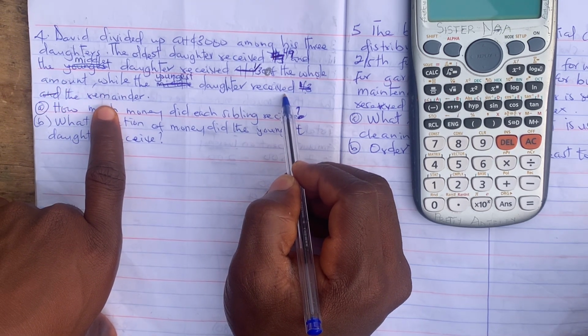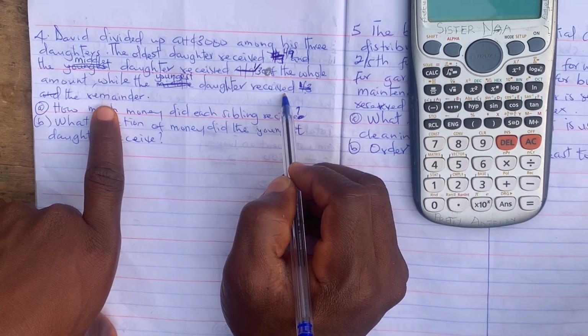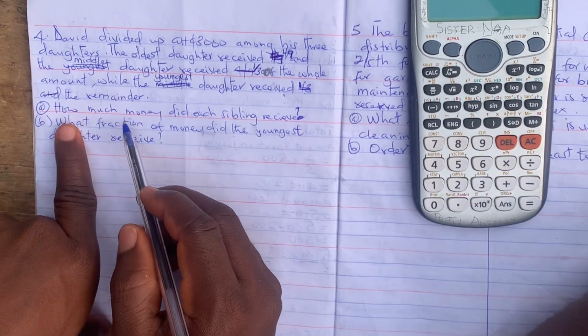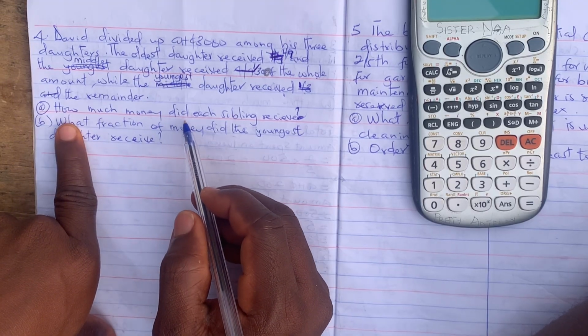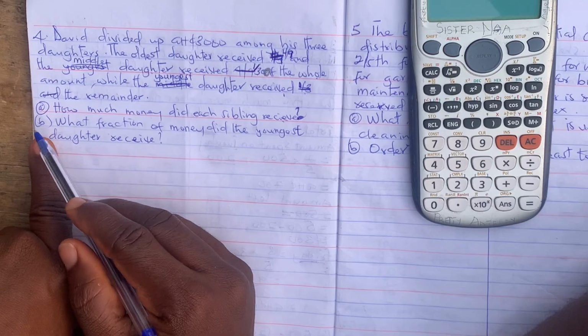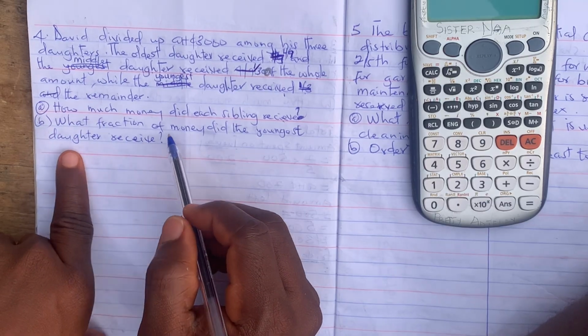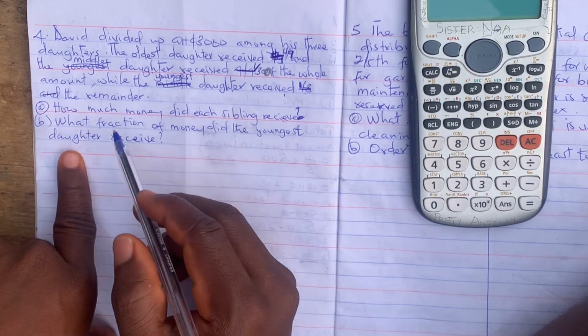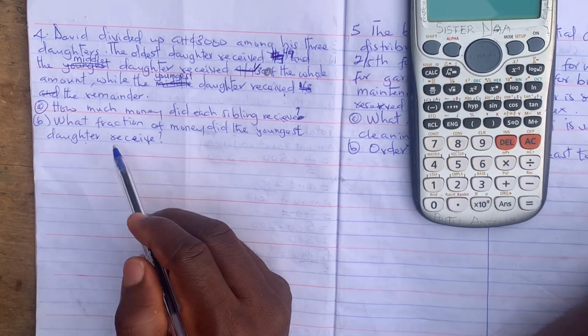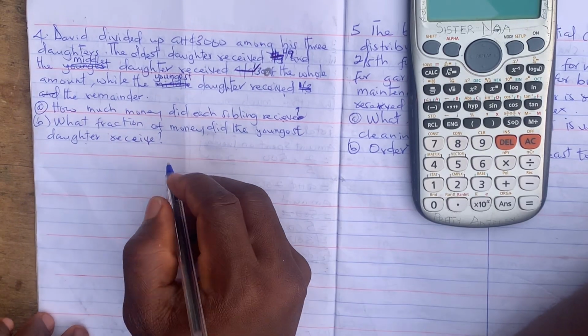You see how I read it? I want you to get it clearly. A. How much money did each sibling receive? B. What fraction of money did the youngest daughter receive? So we are diving in.